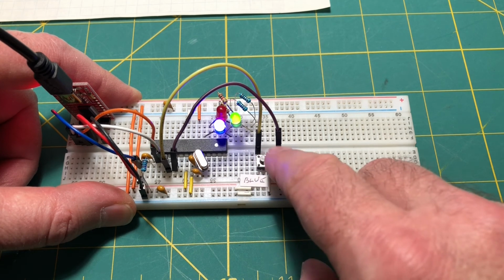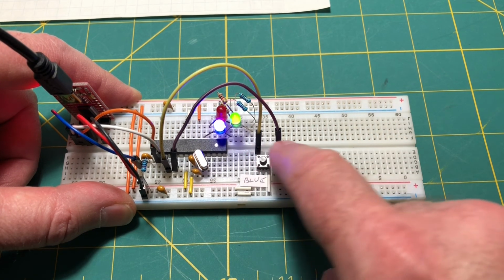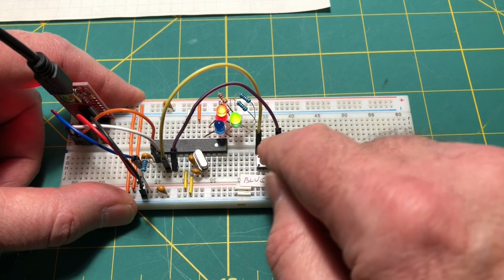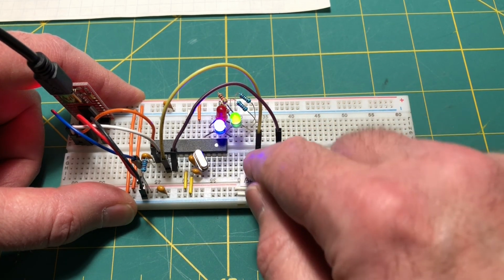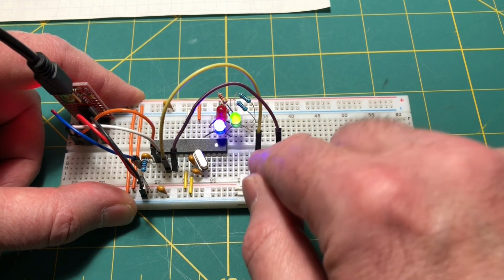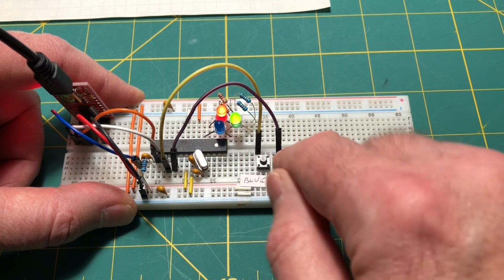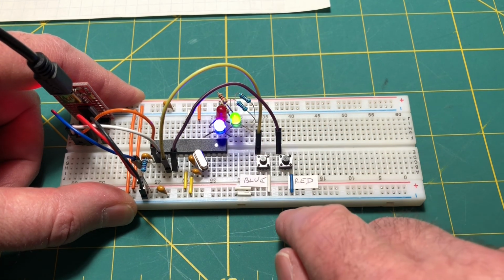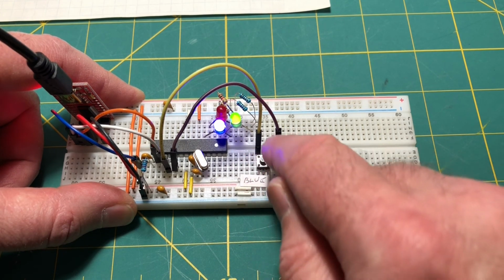Okay, now if I hold the button in, hold the button in, hold the button in. So you can see here that this is not at all ambiguous. You're very, very certain that you're going to get the blue LED to come on when you hit the blue button, even for a very short duration.